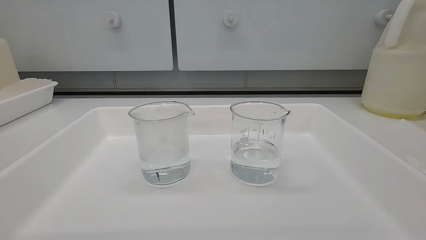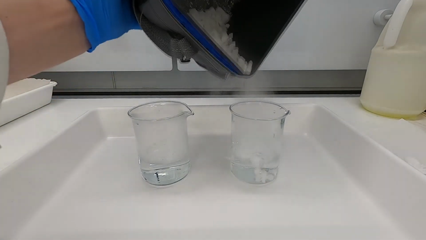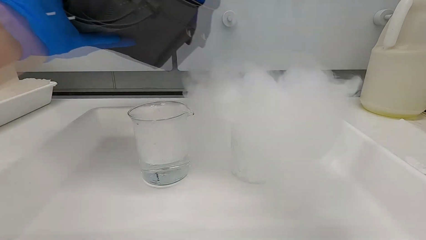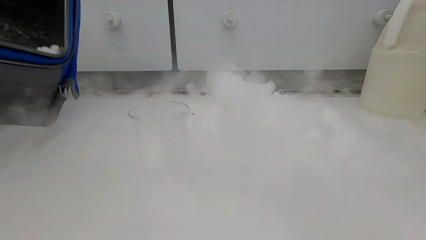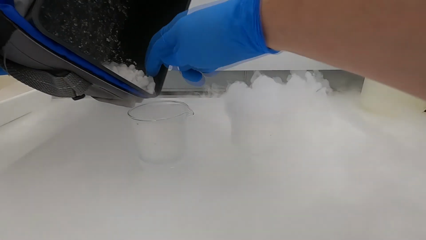All right, well, you might as well have a little fun with the leftover dry ice. So the beaker on the right has cold water. The one on the left has hot water, which I'm going to add this slowly.